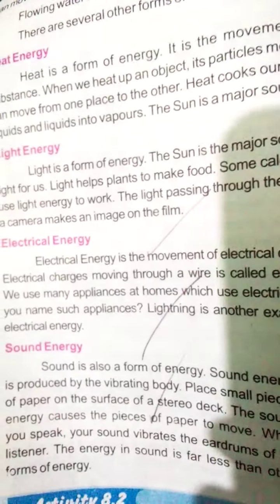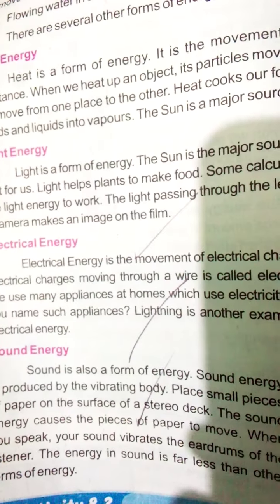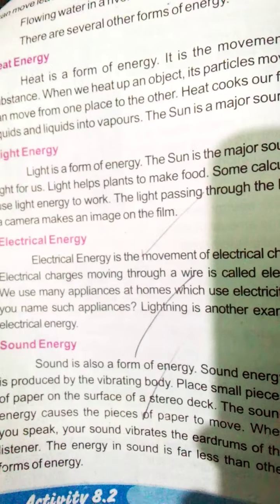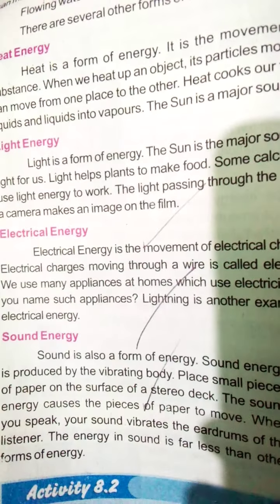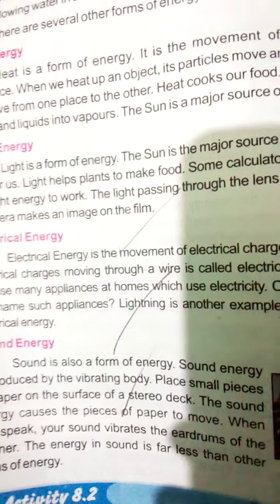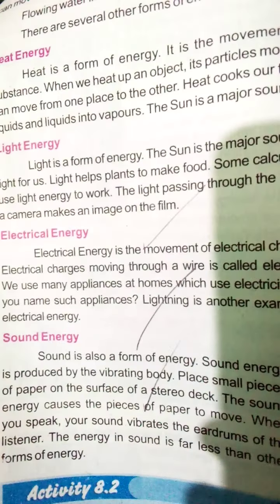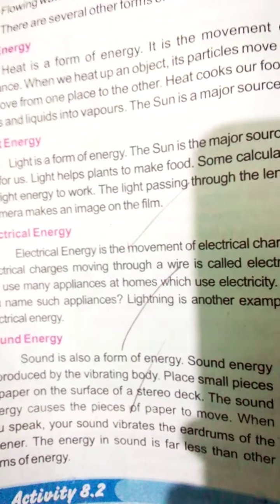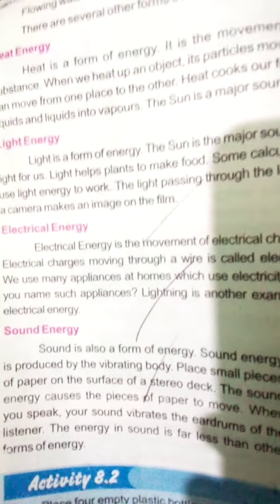The next point is sound energy. Sound is also a form of energy. Sound energy is produced by a vibrating body. Place some pieces of paper on the surface of a stereo deck. The sound energy causes the pieces of paper to move. When you speak, your sound vibrates the eardrums of the listener. The energy in sound is far less than other forms of energy.